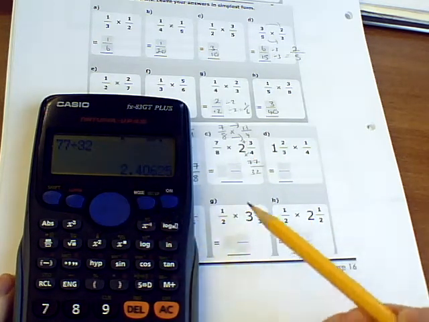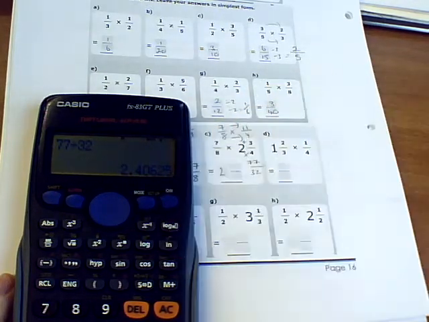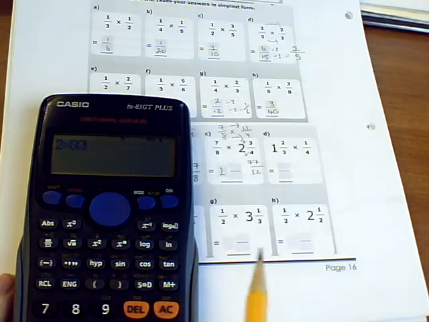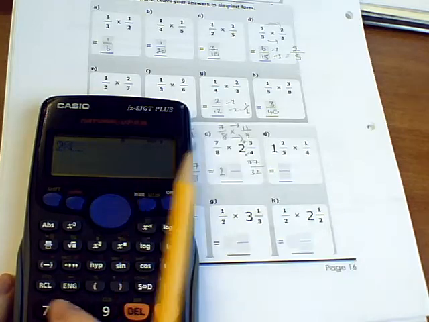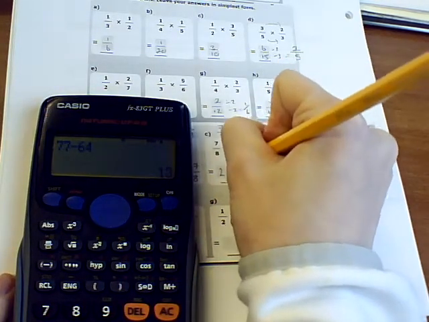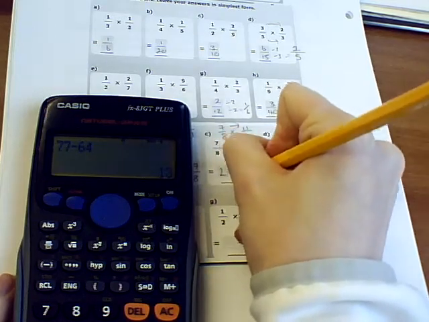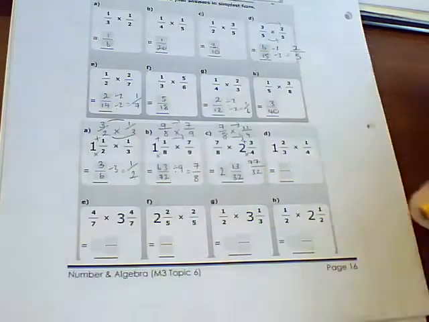2.40625. So we know 32 goes into 77 2 times. We need to work out a remainder. So 2 times 32 is 64. We need 77. So 77 take 64. We've got a remainder of 13 over 32. And that's our final answer, 2 and 13 over 32.